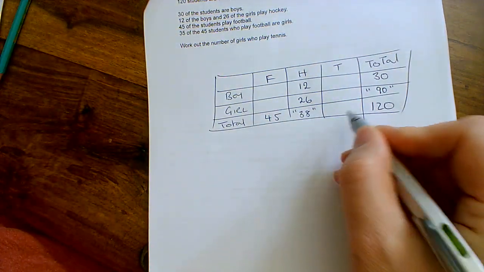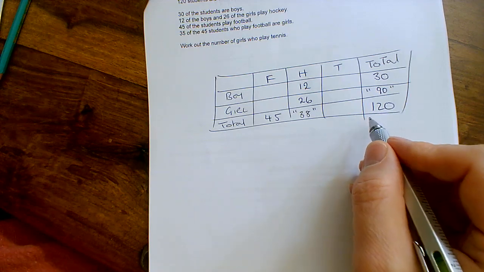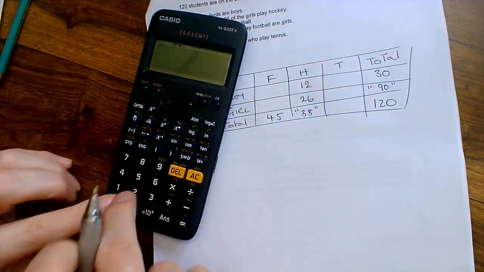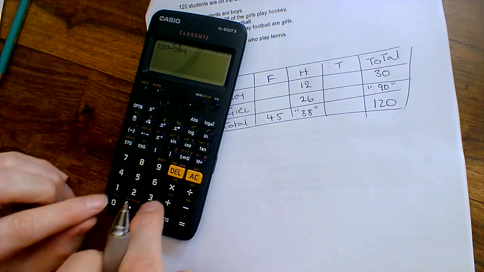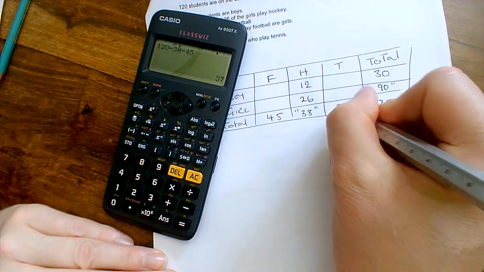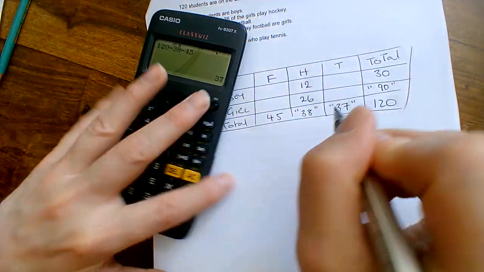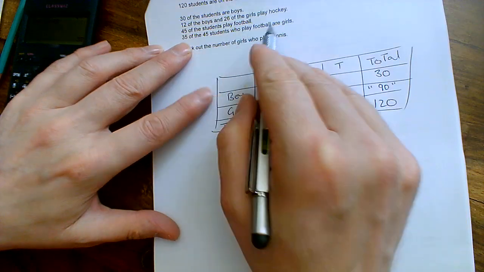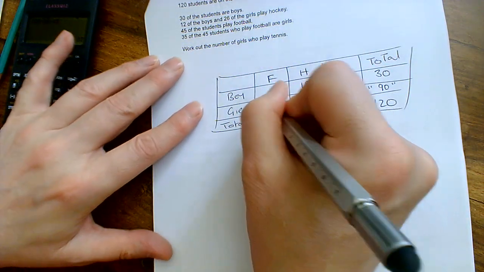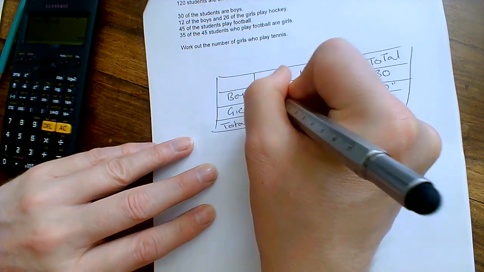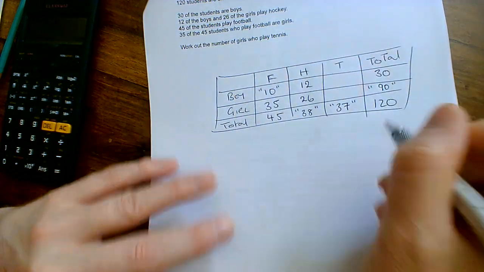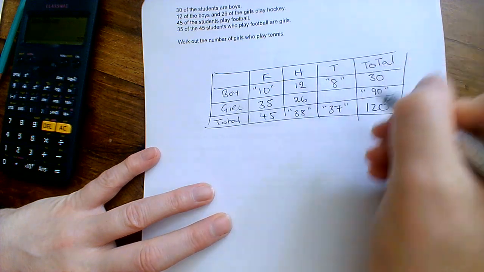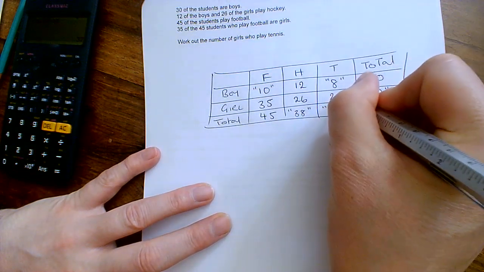So now I can go with this number over here. Where's my calculator gone? I'll use that one, I think. Right, so here's a calculator, so it works. So we've got 120, take away the 38 and take away the 45, gives me 37 in this box over here for the total who play tennis. Yeah, tennis. 35 of the 45 students who play football are girls, so 35 are in there. That gives me 10 up here, and that gives me 10, and 12 is 22, that gives me 8 over here, and then 37 take 8 is 29 over here.